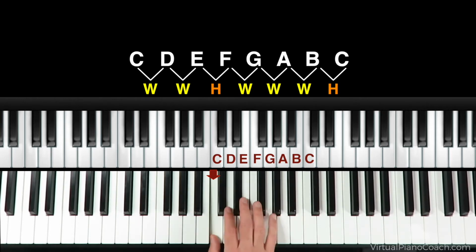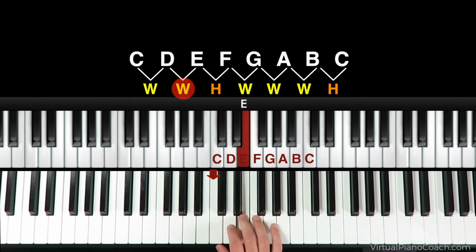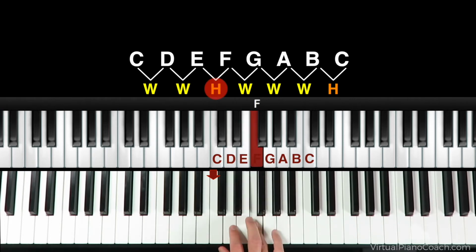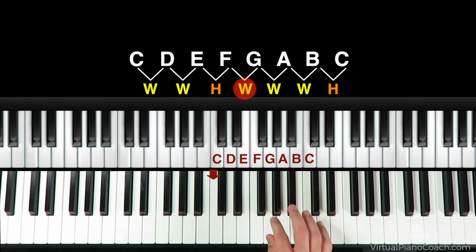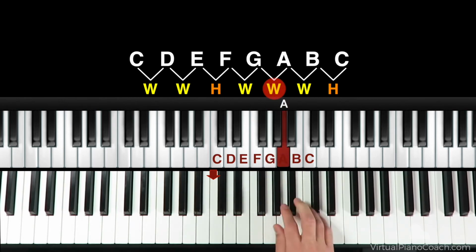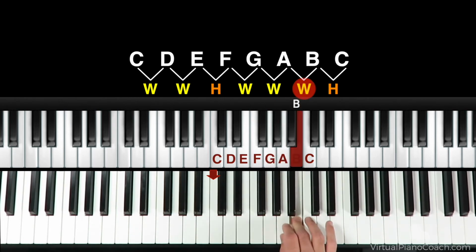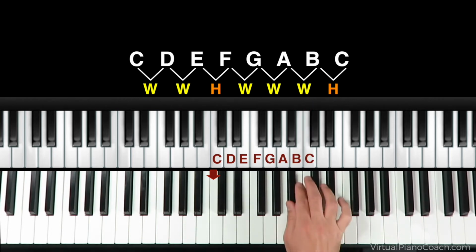C to D, whole step. D to E, whole step. E to F, half step. Why? Because there's no note in between, so therefore it's a half step. F to G is a whole step. G to A, whole step. A to B, whole step. And then B to C is a half step because there's no note in between.